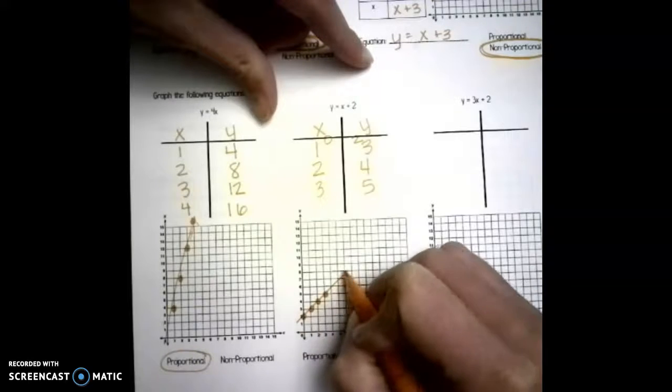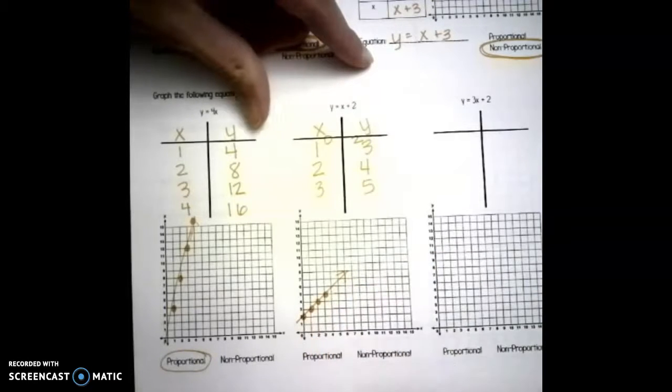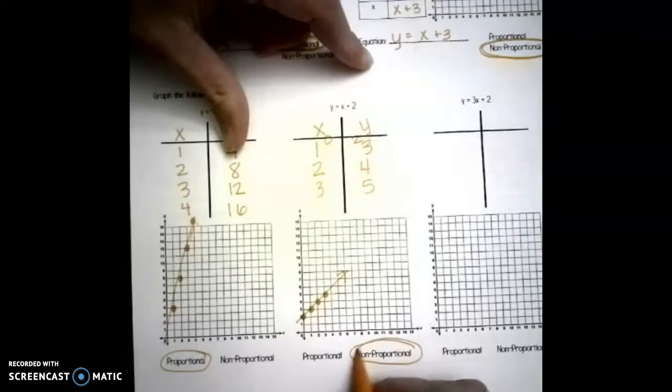So guys, when I draw my line, would I ever go through my origin of 0, 0? Nope. So this is going to be non-proportional.